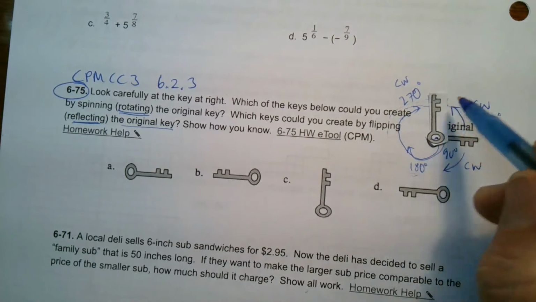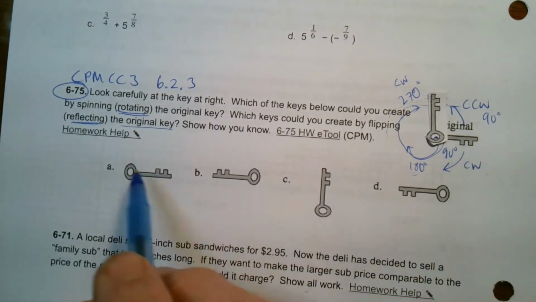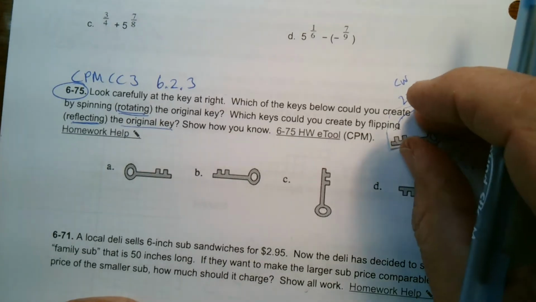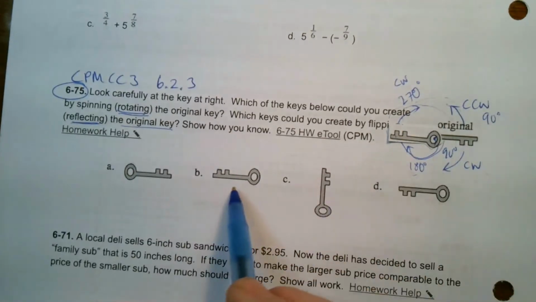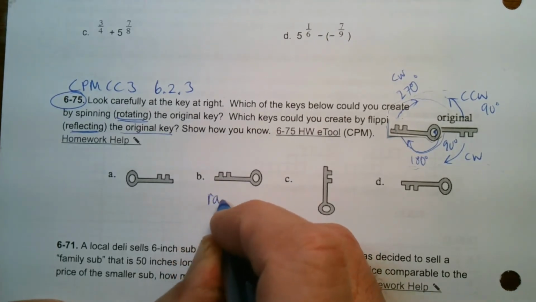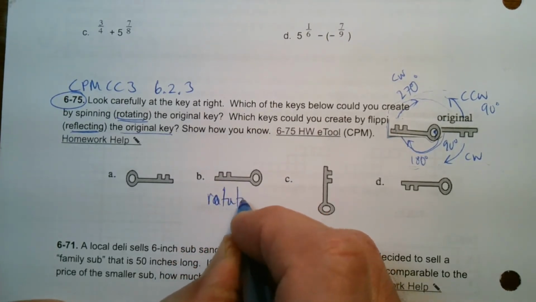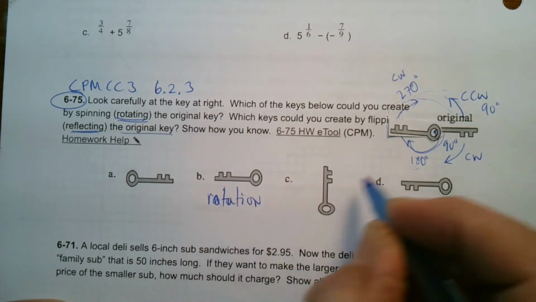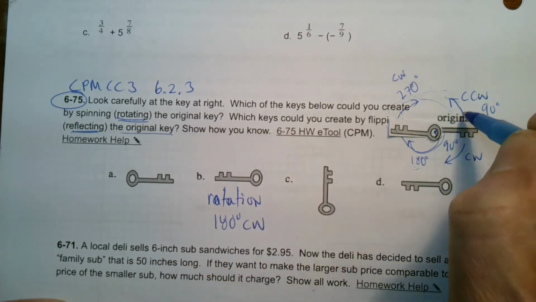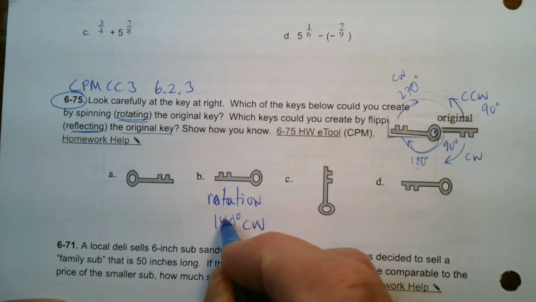If you look at all the positions, now let me look at my keys here. I can see that B is this one here. How would I have gotten this? This would have been a rotation, and we would do 180 degrees clockwise, or it could have been 180 degrees counterclockwise. Both would have got there.